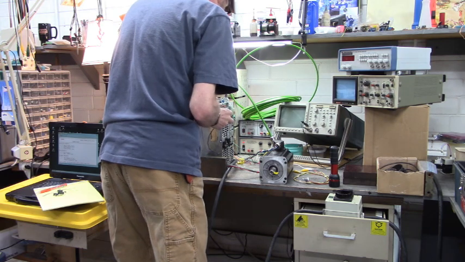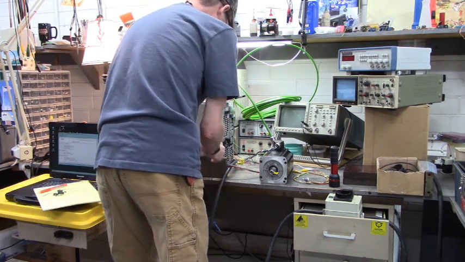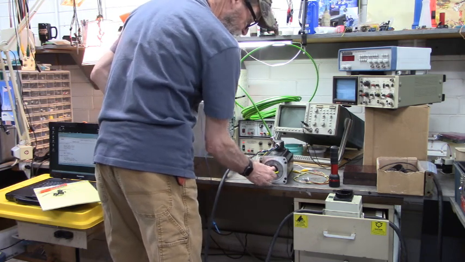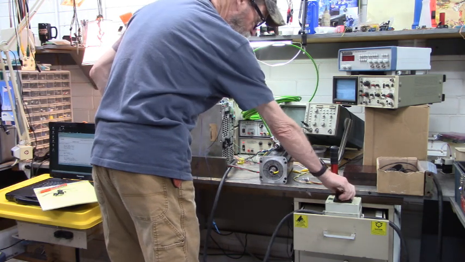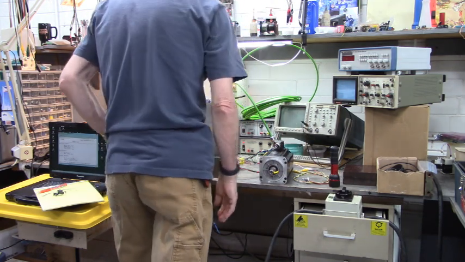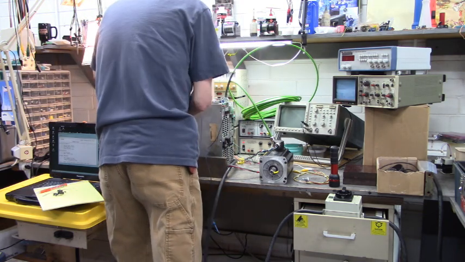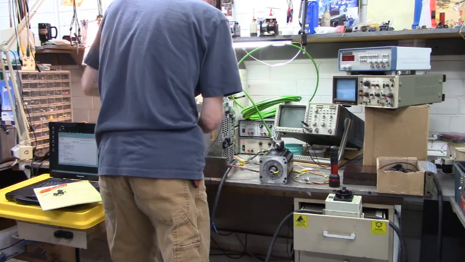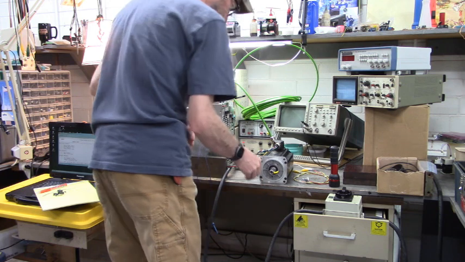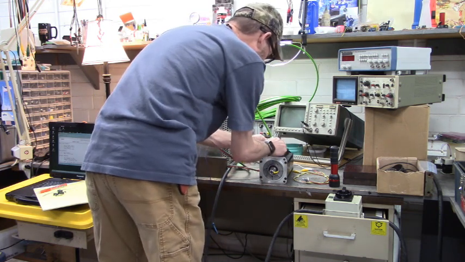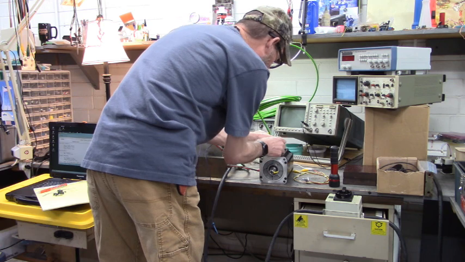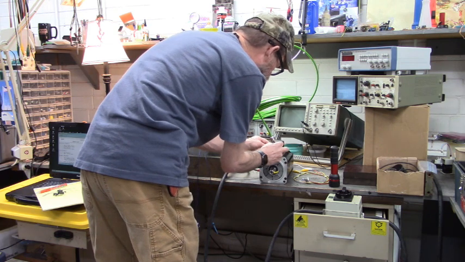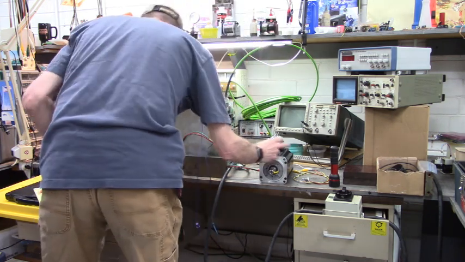Disable the drive from running. Disable the output. Here's the brake engaged, and I can't rotate that motor. We're going to power down. Now, I'm going to disconnect U, V, and W of the motor. Now here's the red wire, black wire, blue wire, frame ground. Okay, the brake is the middle pin and the bottom pin.